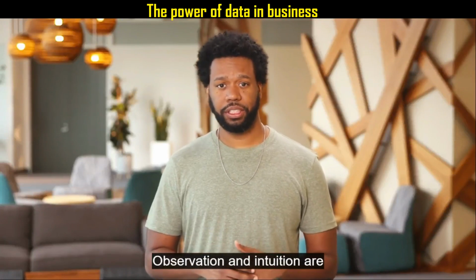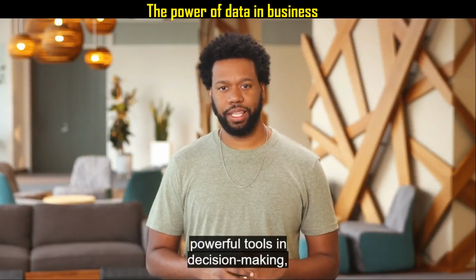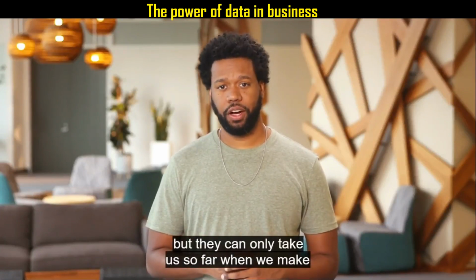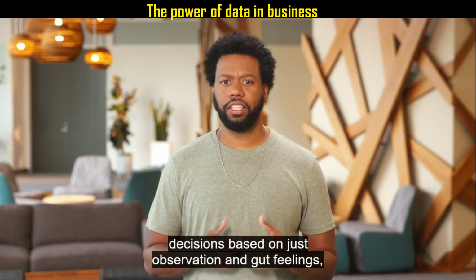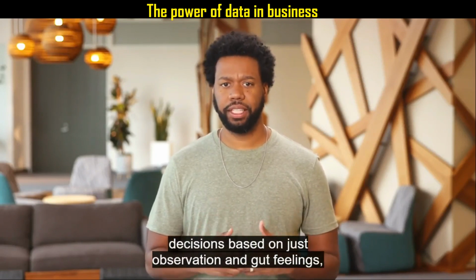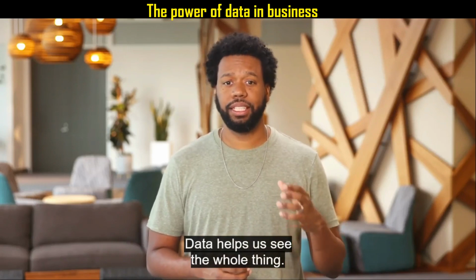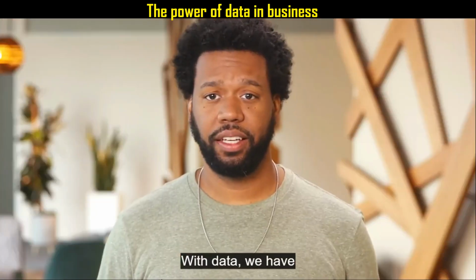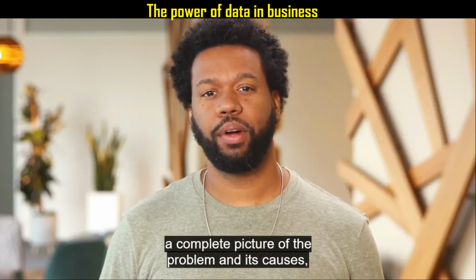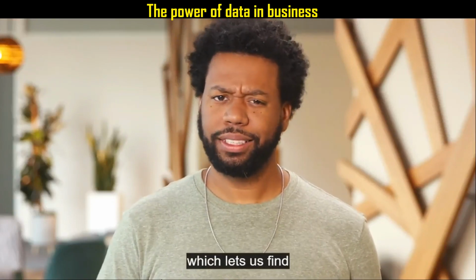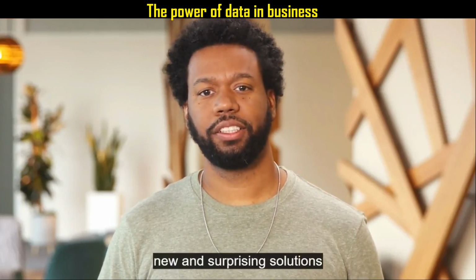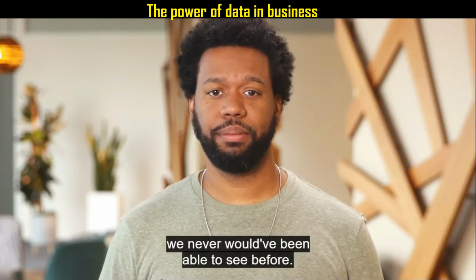Observation and intuition are powerful tools in decision making, but they can only take us so far. When we make decisions based on just observation and gut feelings, we're only seeing part of the picture. Data helps us see the whole thing. With data, we have a complete picture of the problem and its causes, which lets us find new and surprising solutions we never would have been able to see before.